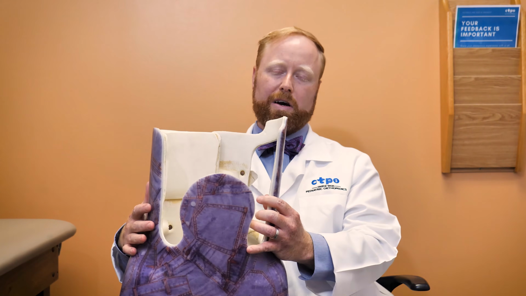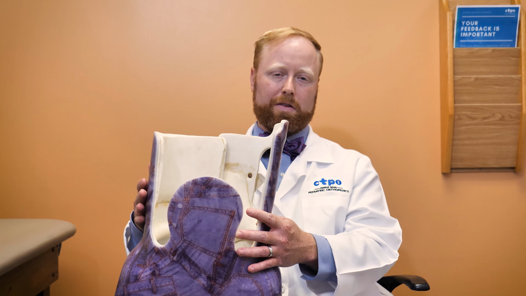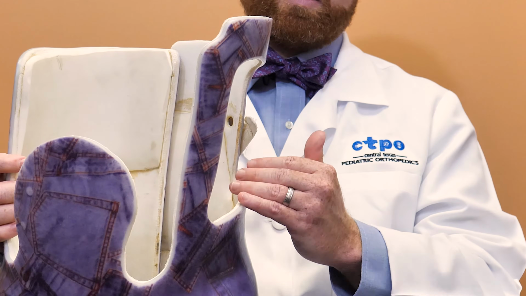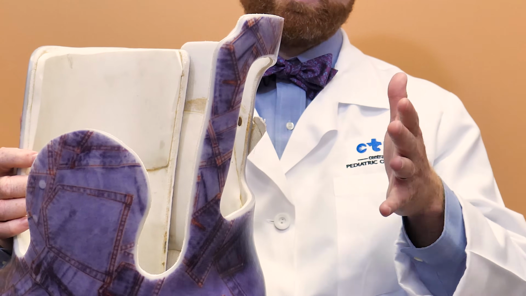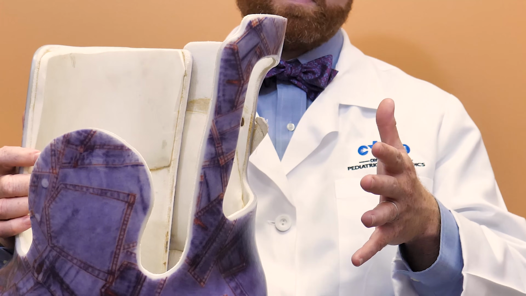These braces are hard plastic shells that open either in the front or the back and are custom molded to fit the child. The goal of the brace is to push on the apex or the convexity of the deformity to correct the spine. Relief holes are cut on the opposite side so the ribs can go into that hole to allow the spine to correct.